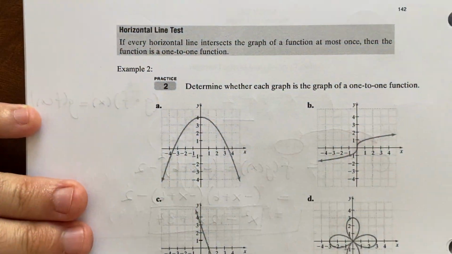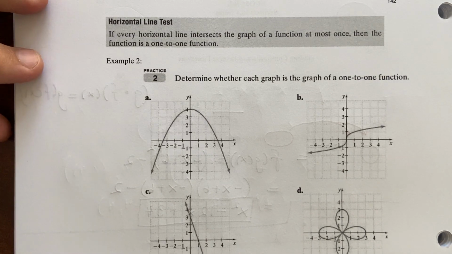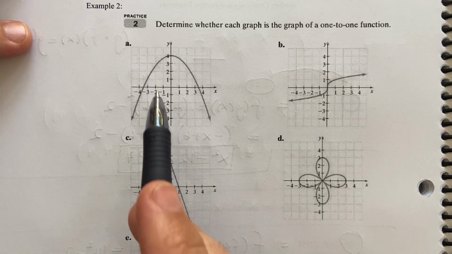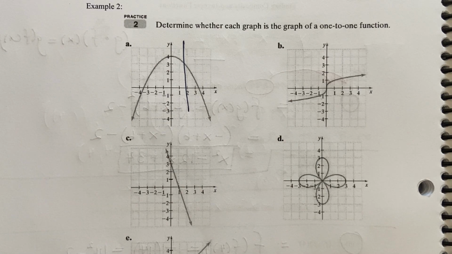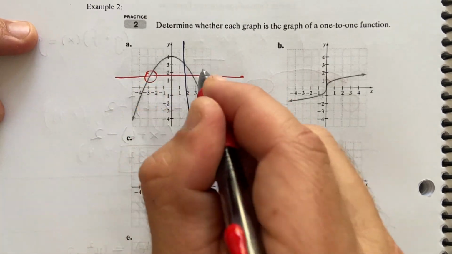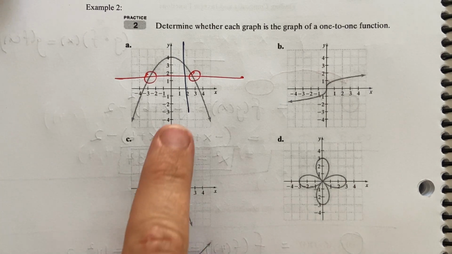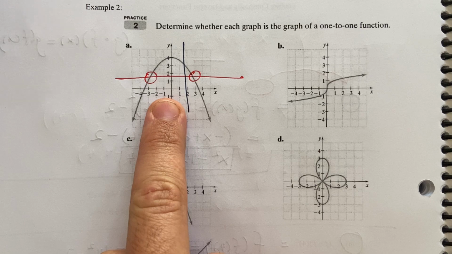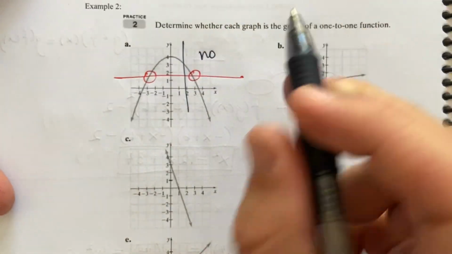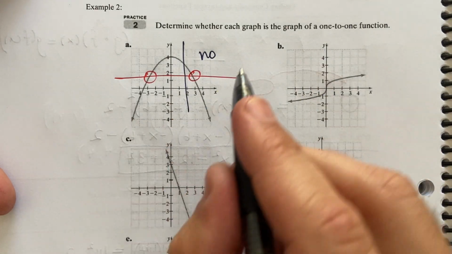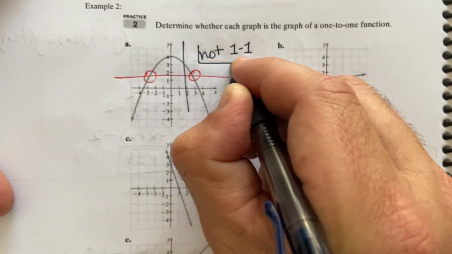So here's that horizontal line test I was alluding to earlier. So just looking at a couple cases. So here is a function, right? It would pass the vertical line test, but it would not pass the horizontal line test. Right, it hits twice. So this would be a function, but this is not a one-to-one function. So, determine whether each graph is a graph of a one-to-one function. So I'll just say not one-to-one. Sometimes this notation is used.